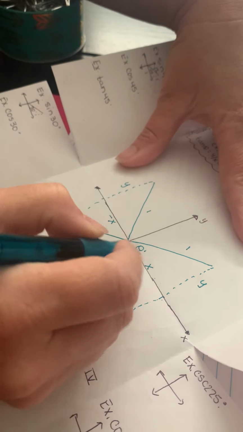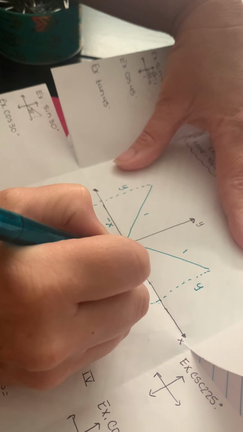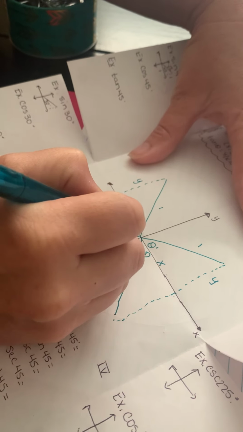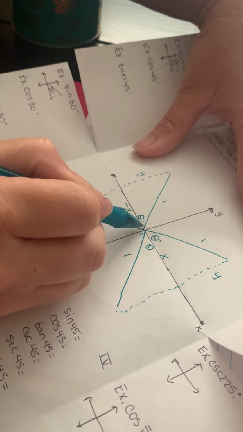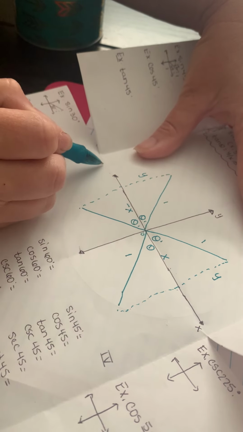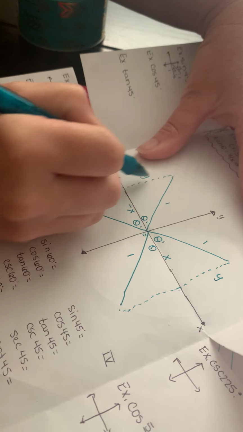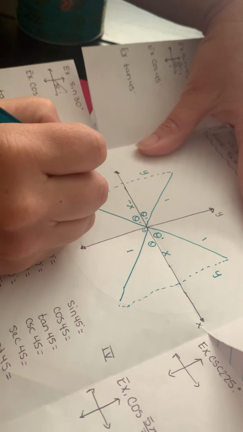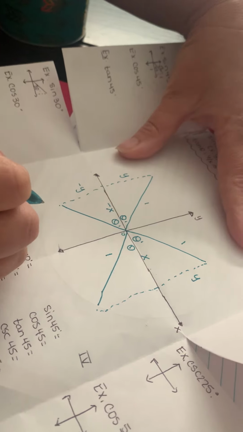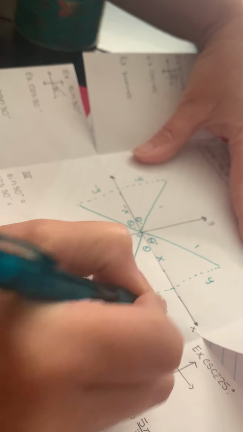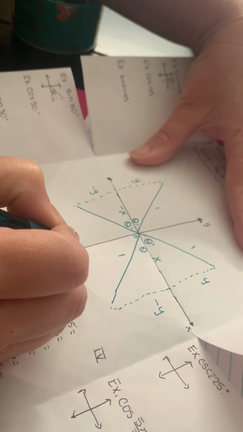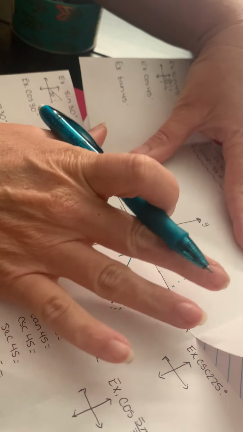Here's 1, here's theta. Here are my theta angles. X is negative over here because anything to the left of 0 on the x-axis is negative. Y is still positive up here. But down here, Y is going to be negative, and in this triangle, Y is going to be negative as well. So we're going to come back to this and refer to it.